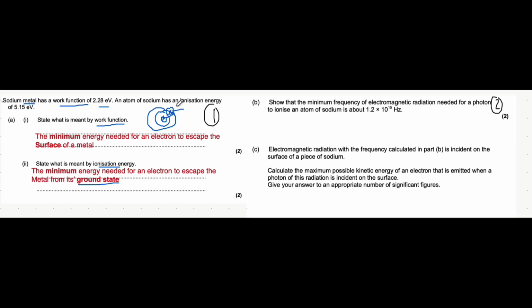Now, where do these electrons get the energy from? Well, that's where a photon comes in, and the electron absorbs energy from that photon.